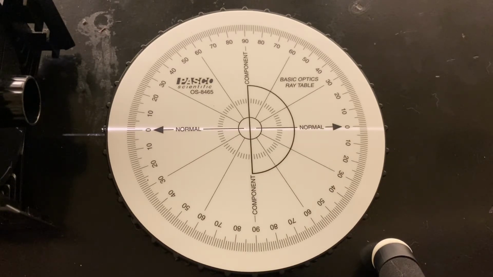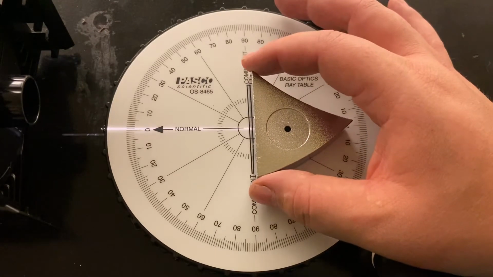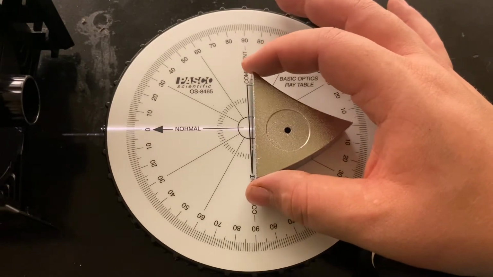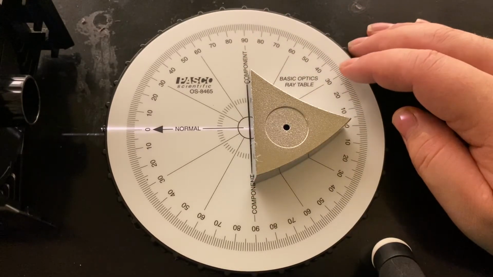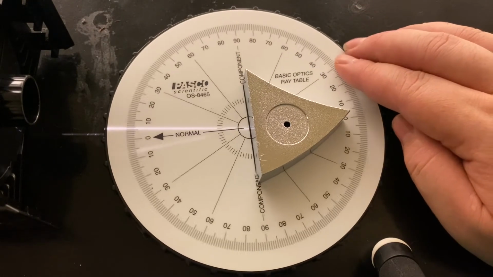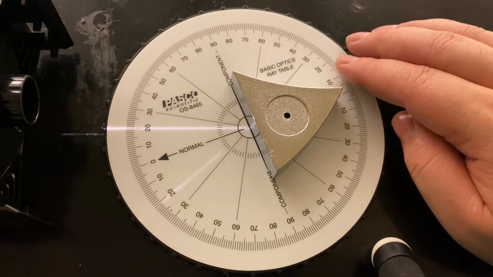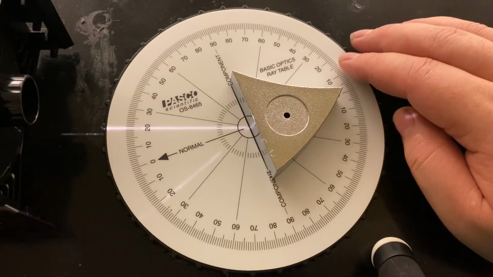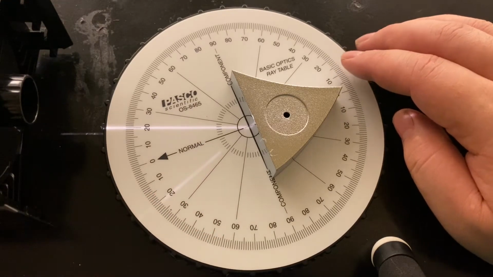Now for the first bit, part A, I'm going to do reflection. What I'm going to do is take a flat mirror and line it up with this component line. And I'm going to change the angle of incident. I'm going to start by making the angle of incident 20 degrees. What I would like you to do is record the angle of reflection, and you can just take it by the value that the line points at.